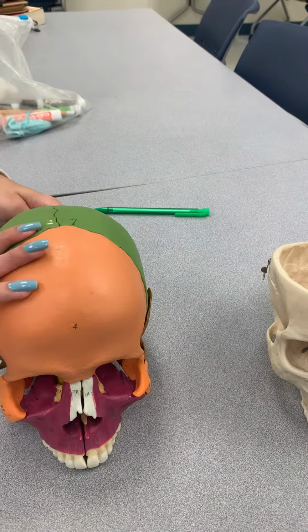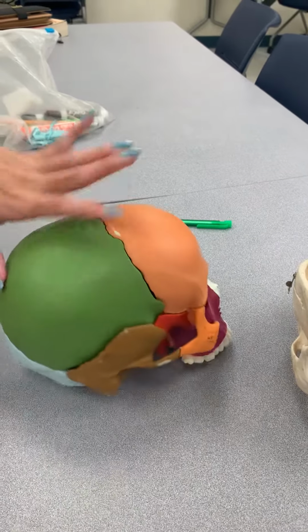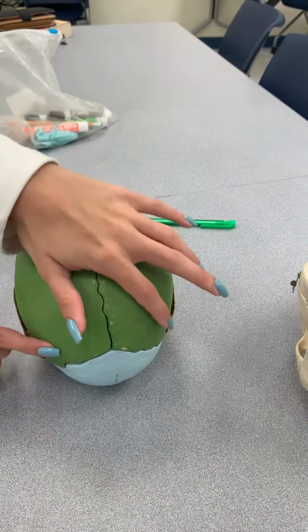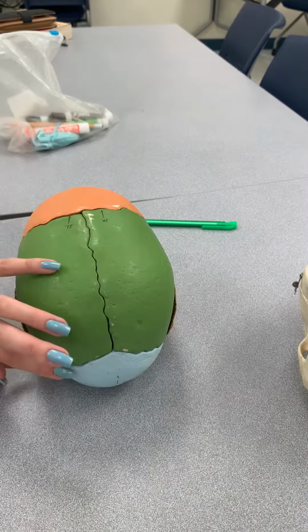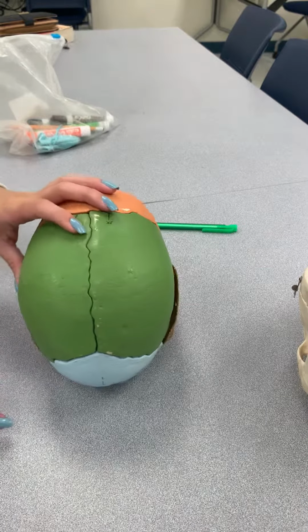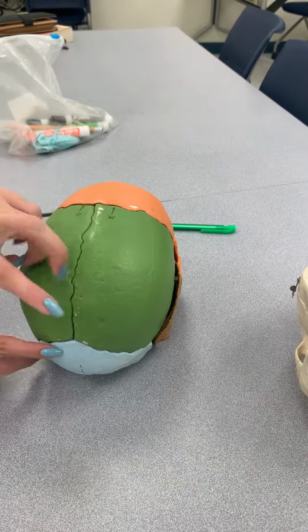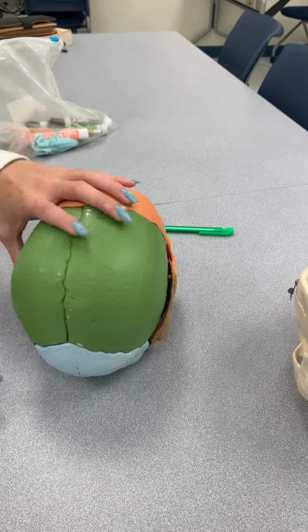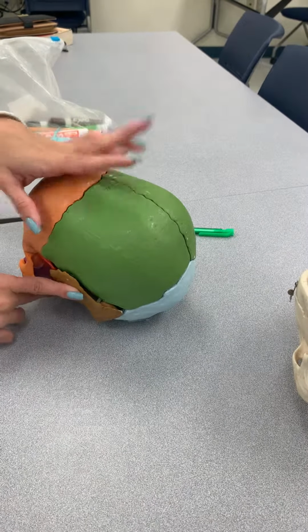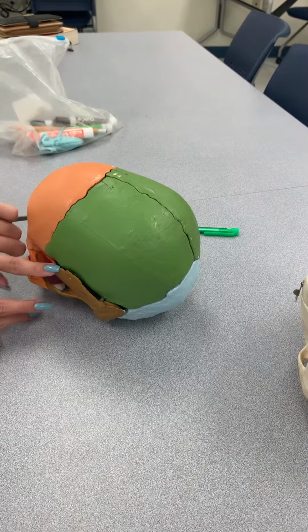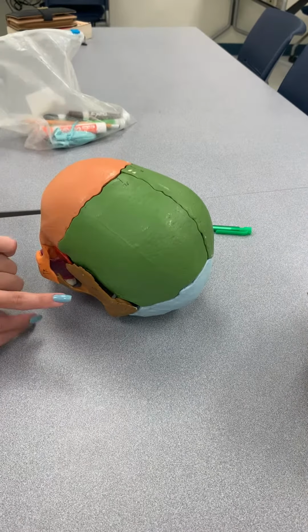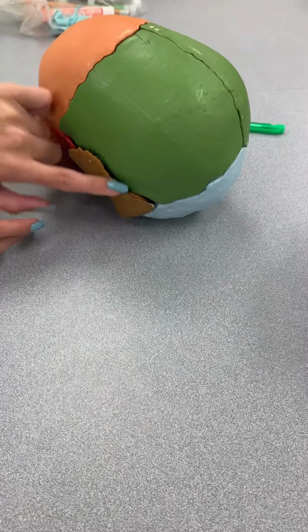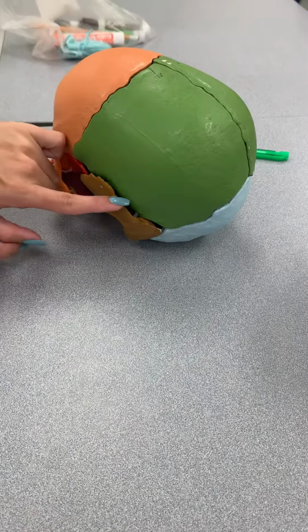And then you have the lambdoid suture in the back. The lambdoid suture has a Y shape, because the Greek letter for Y is lambda. So lambdoid suture, that's this one. And then you have a flat suture, which we call the squamous suture, between the parietal bones and the temporal bone. Okay, so this is the squamous suture.